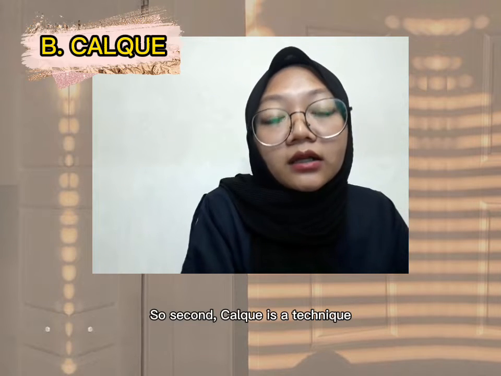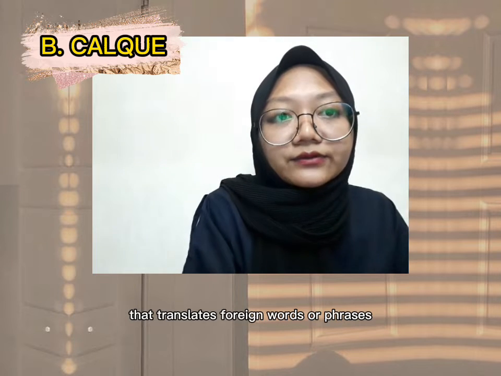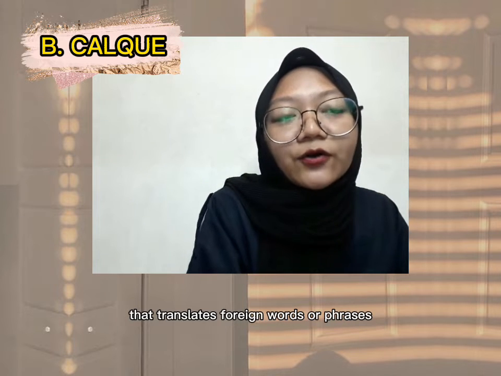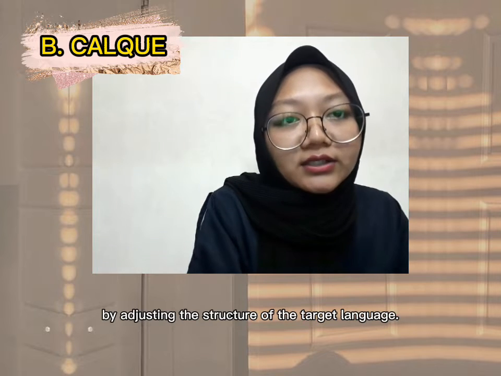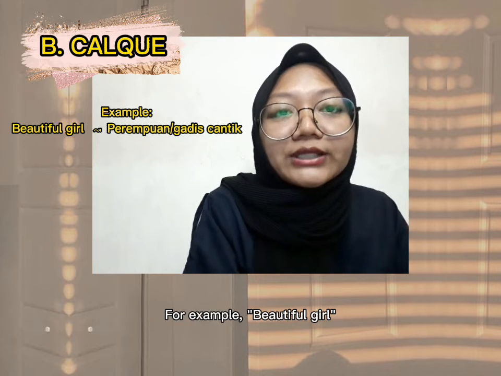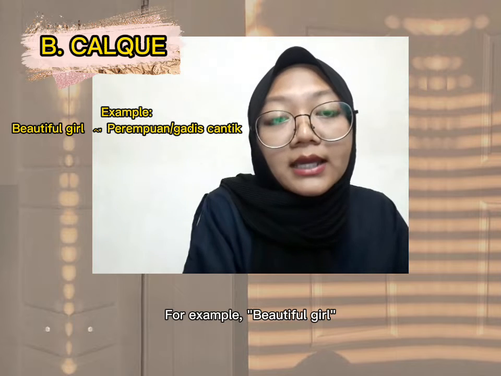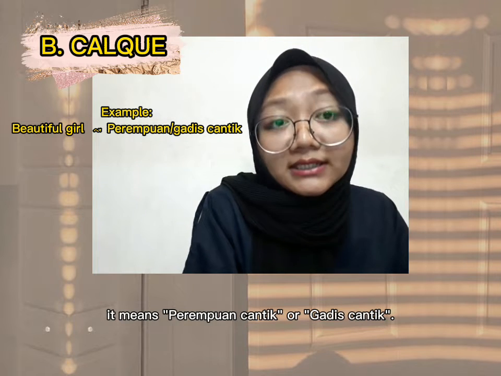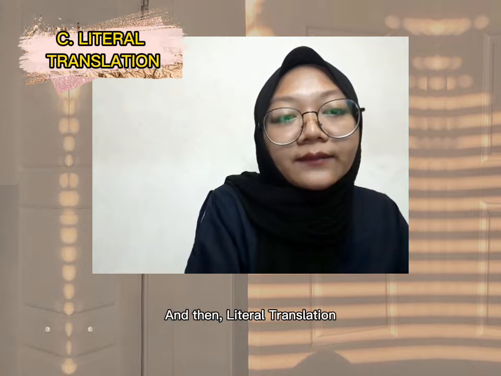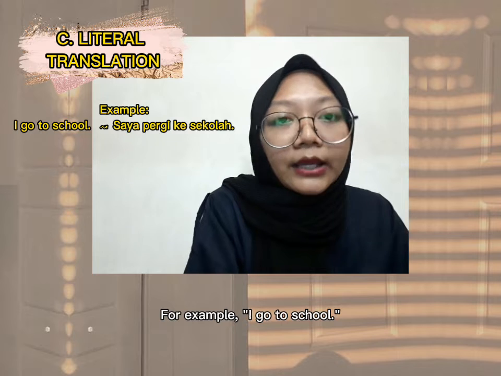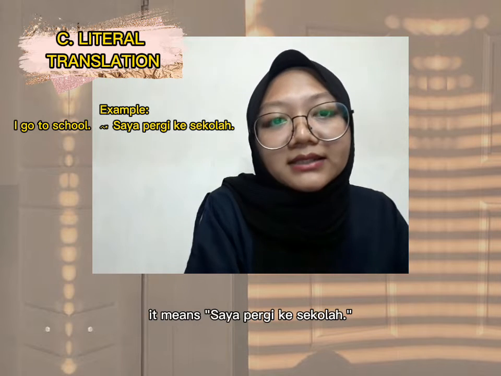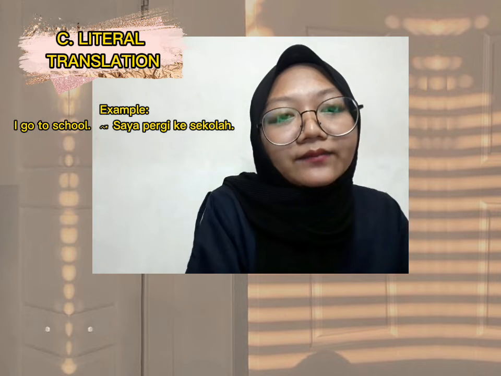So second, calque is a technique that translates foreign words or phrases into the target language by adjusting the structure of the target language. For example, beautiful girl, it means perempuan cantik or gadis cantik. And then literal translation is word for word translation. For example, I go to school, it means saya pergi ke sekolah.